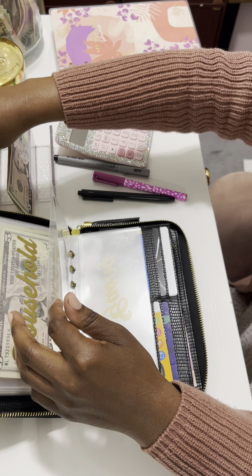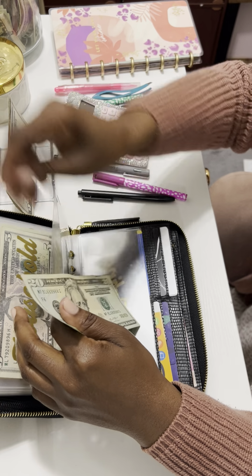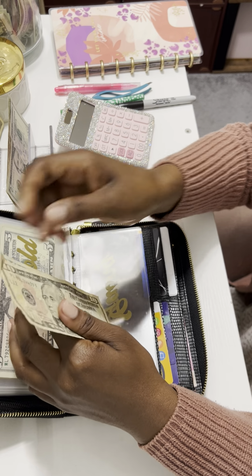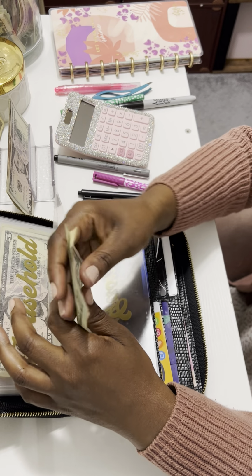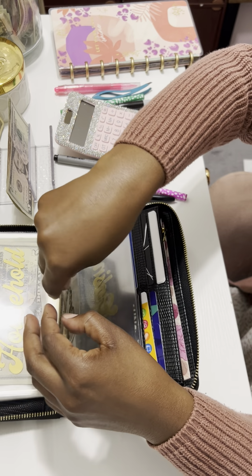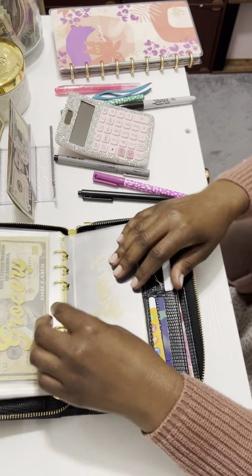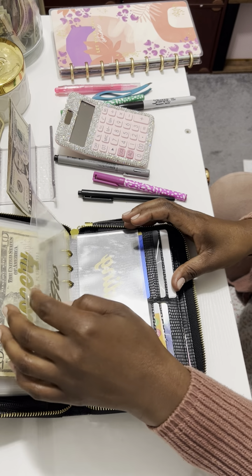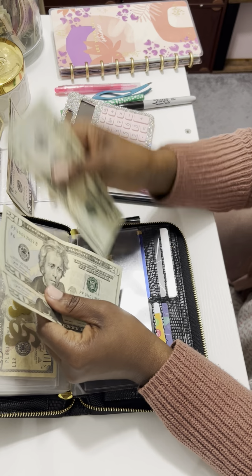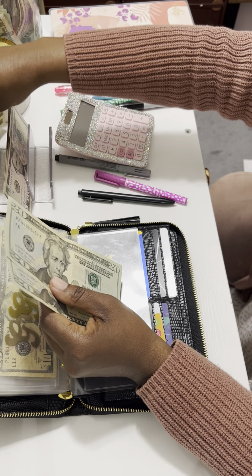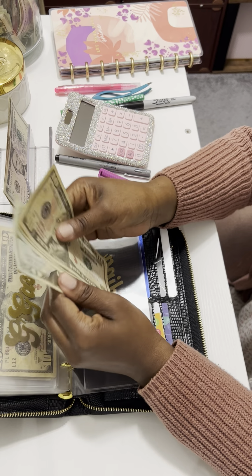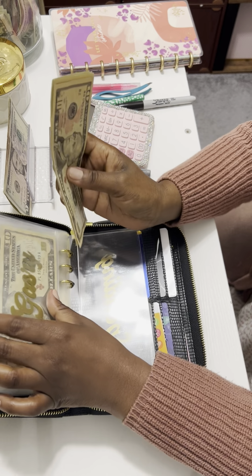And then grocery is going to get 30. This is if I'm out and about and I need to pick something up from the store, if we ran out of something or we need one or two items. So it's going to get 30. Gas is going to get $60. 20, 40, 50, 60.